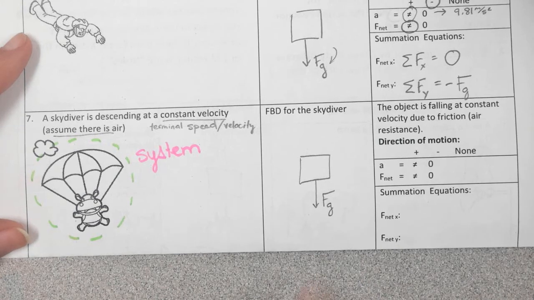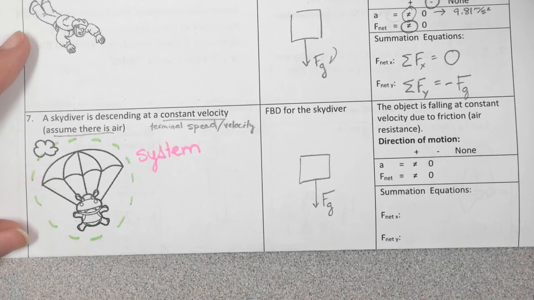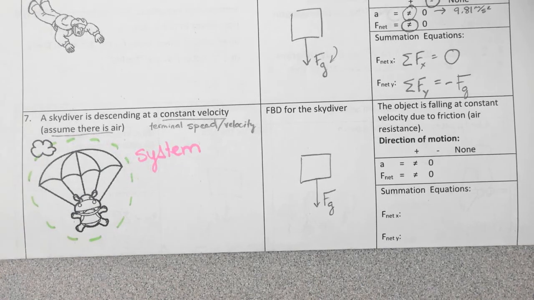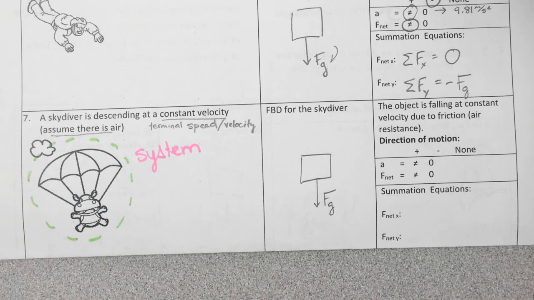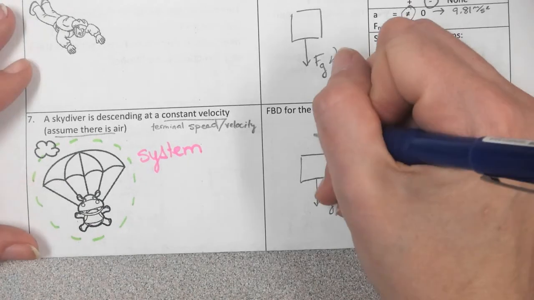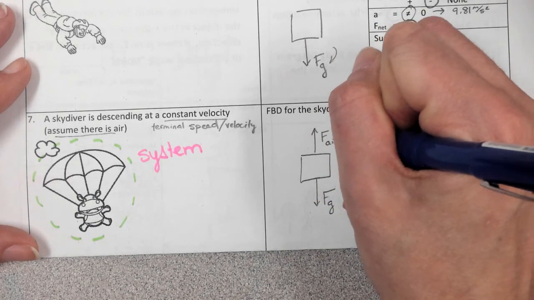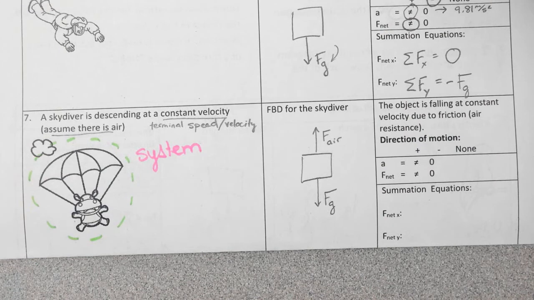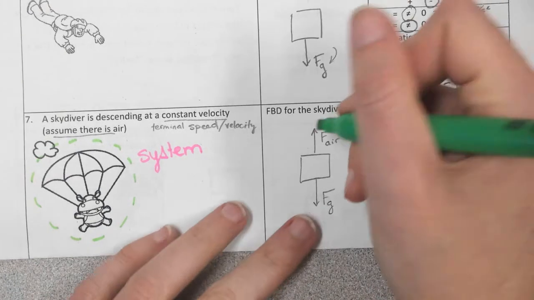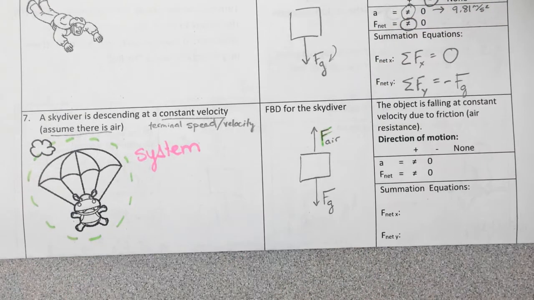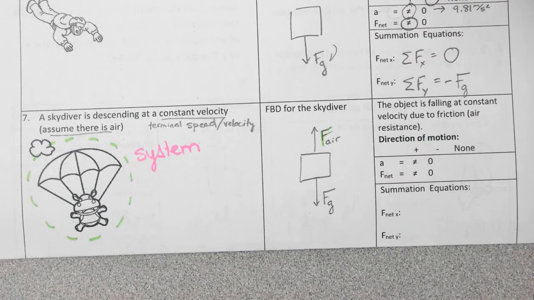What's keeping our skydiver and his parachute from plummeting to the ground? The air resistance in the parachute. So that's if we are including the parachute in our system.